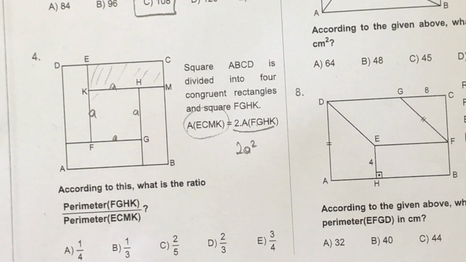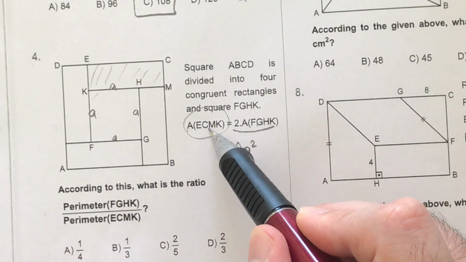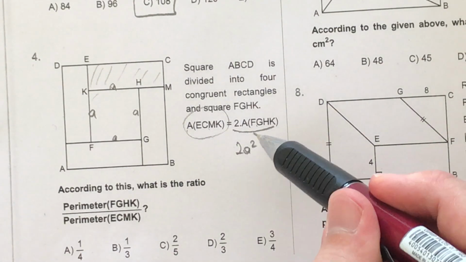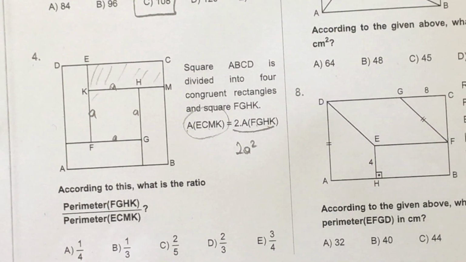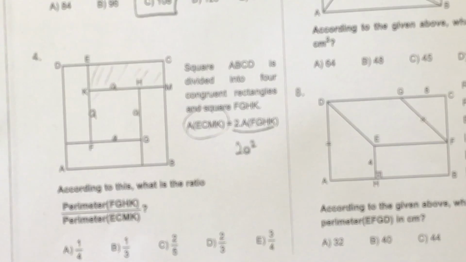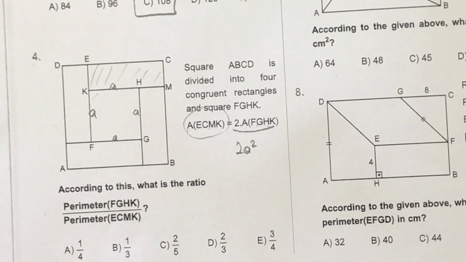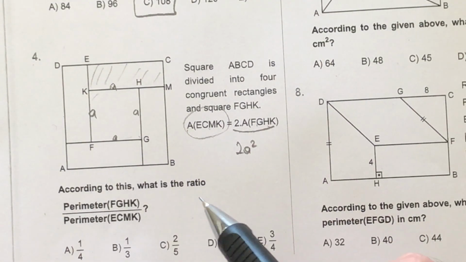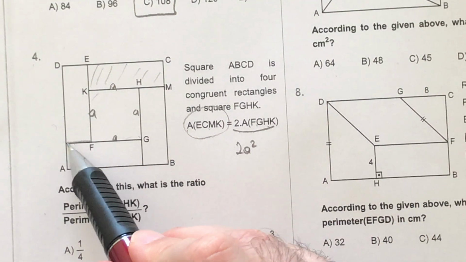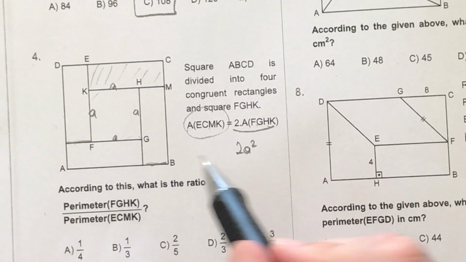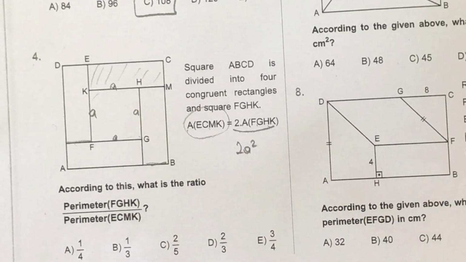So how can I go on? I know the area of this one will be 2A square, and I know this one is A square. And how can I find the area of this one? So look at here, this is A, and this must be something else, this must be something else, but they must be equal to each other, okay?